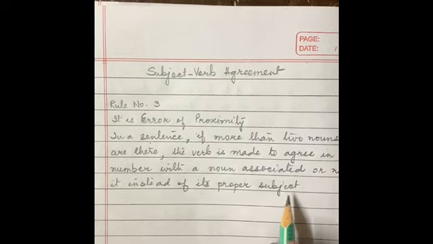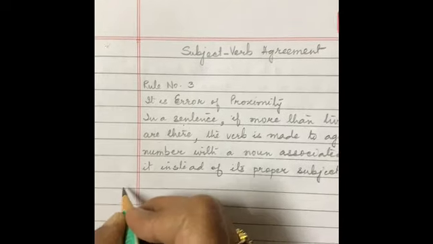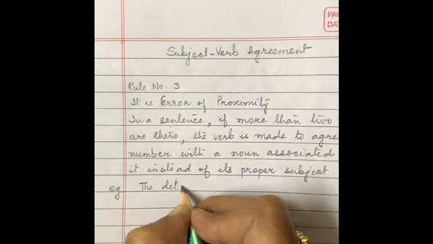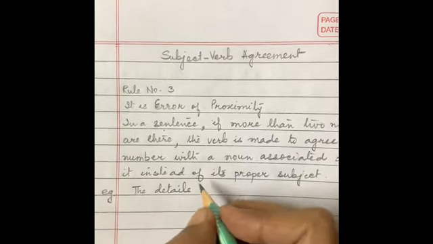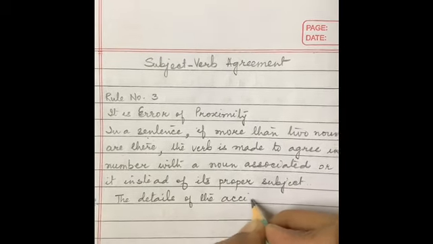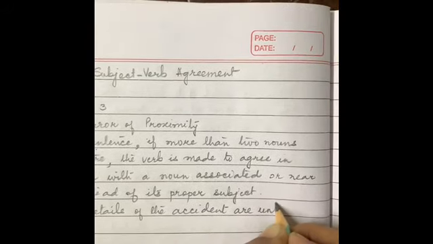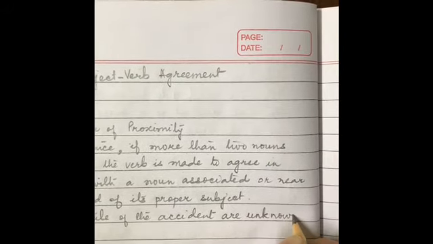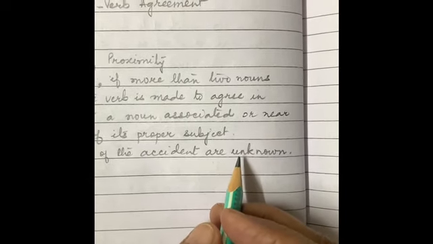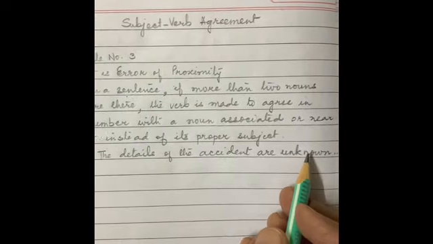Fine. Let's understand it with an example. The details of the accident are unknown.